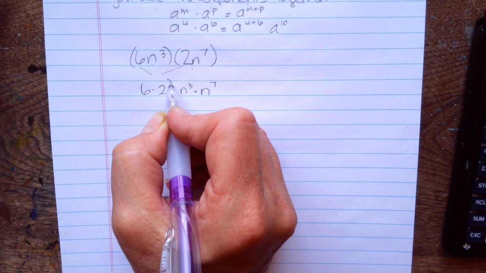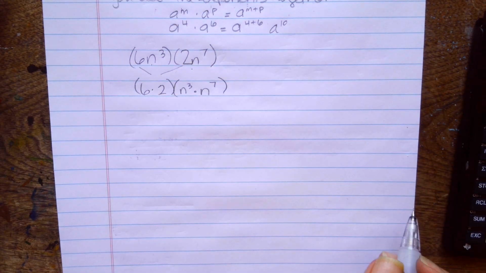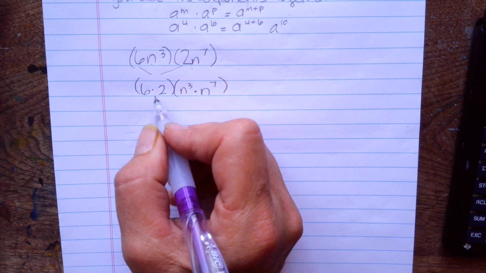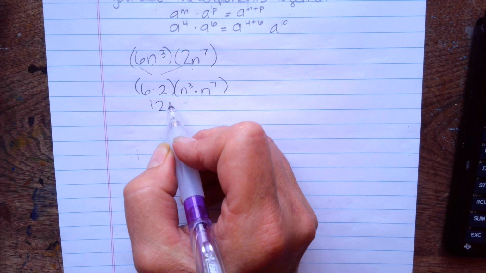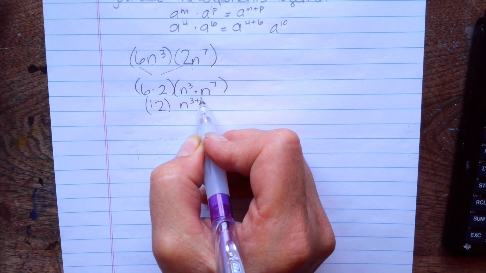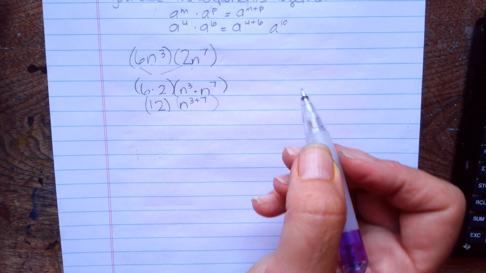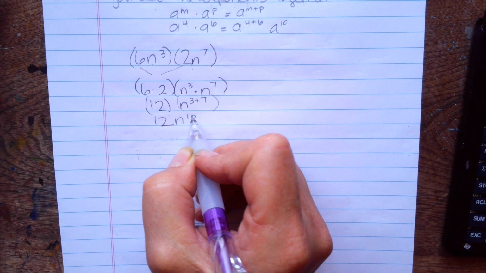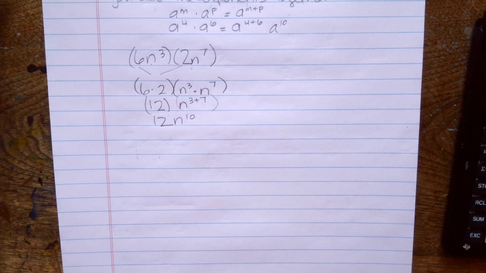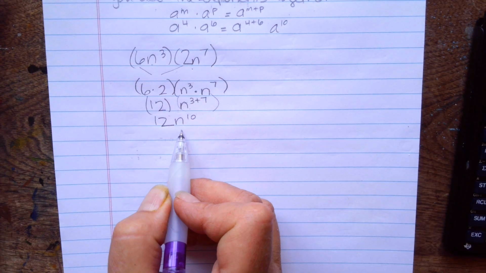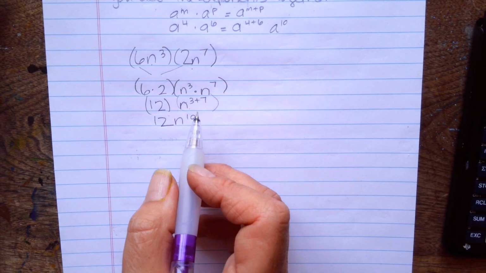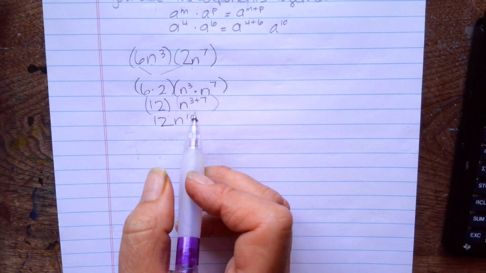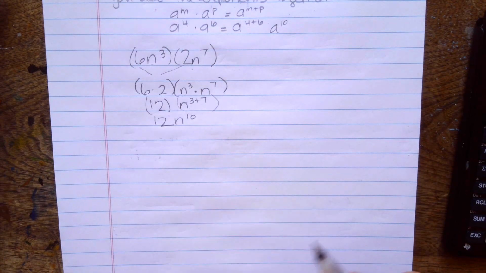So these become two separate terms that we're multiplying. And then we're going to simplify: 6 times 2 is 12, and then we simplify this, n to the 3 plus 7, and now we go to the next line. This is 12, and then this is n to the 10th power. And because this is not an actual number, this is as far as you can take it. If this was a 3 or a 2 or a 7, then you would be able to simplify it even more and come up with a number, but this is not. So this is as simplified as it could go.